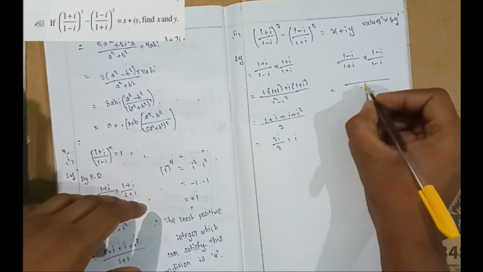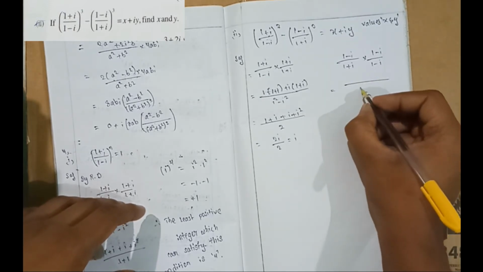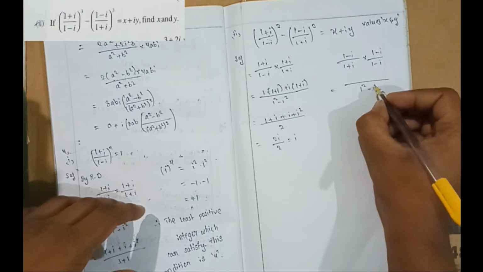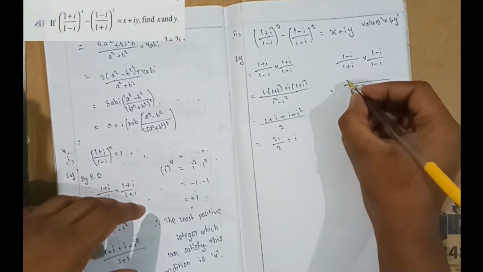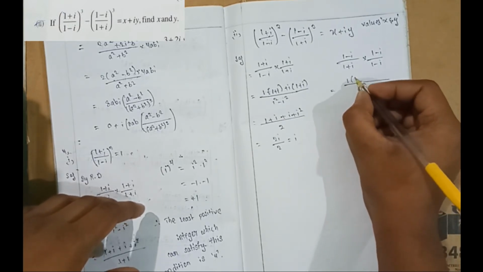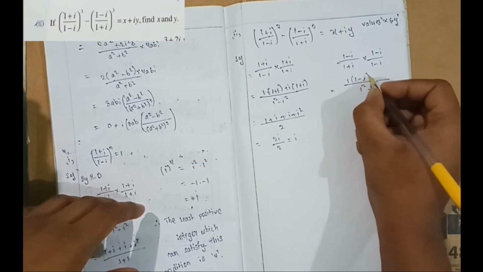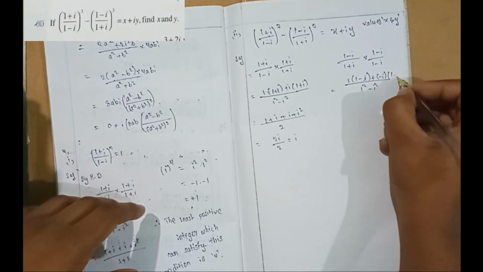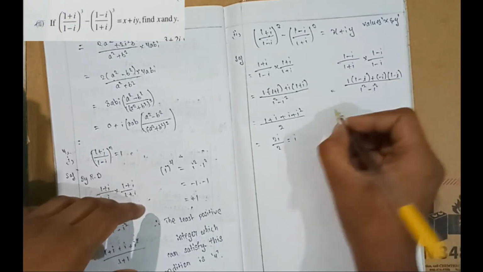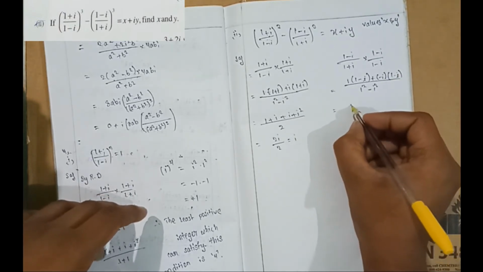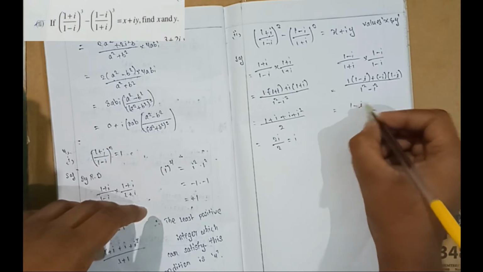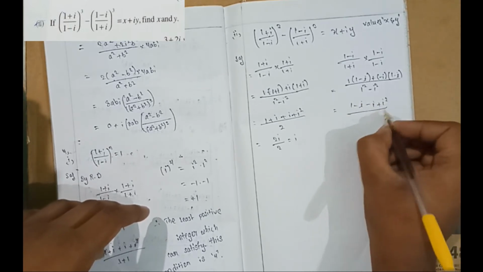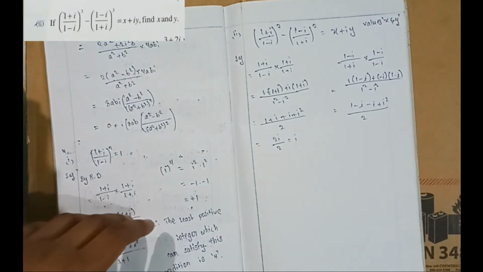Using a plus b into a minus b, the denominator is 1 square minus i square, which is 2. In the numerator, 1 of 1 minus i plus minus i of 1 minus i equals 1 minus i minus i plus i square.